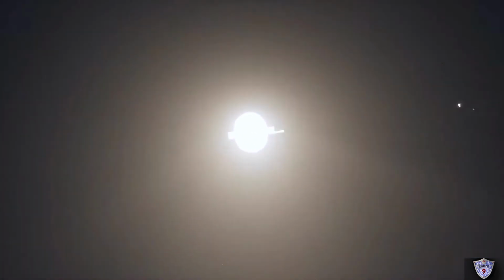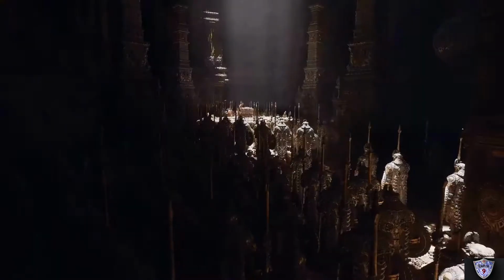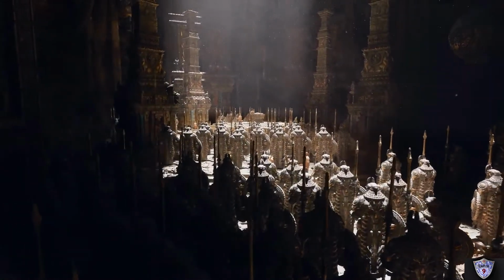So with Nanite you have limitless geometry, and with Lumen you have fully dynamic lighting and global illumination, all running on a PlayStation 5.